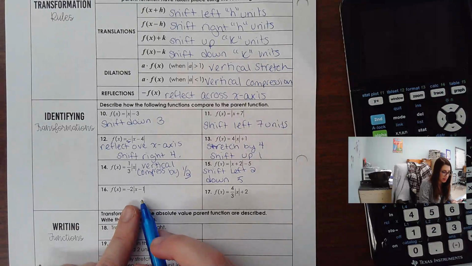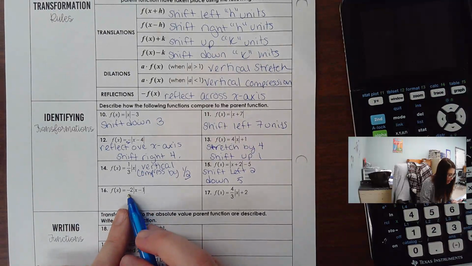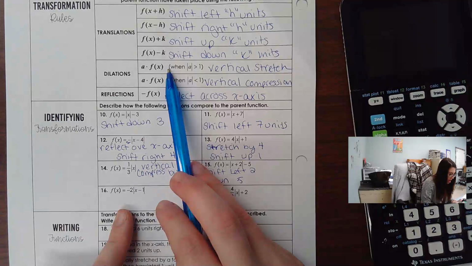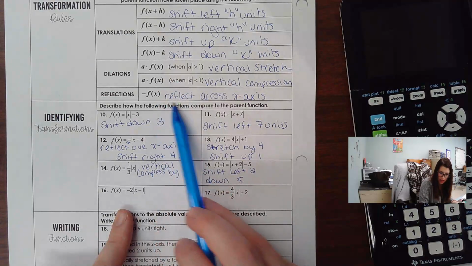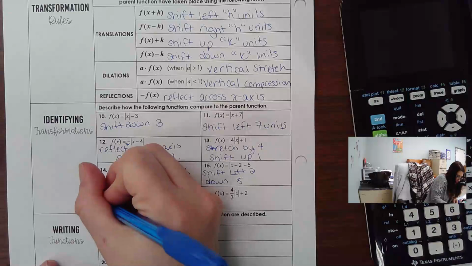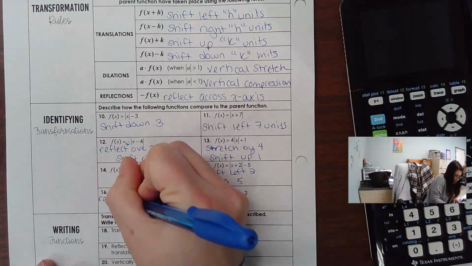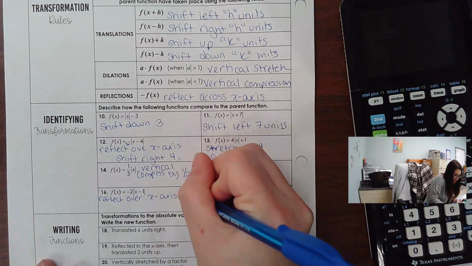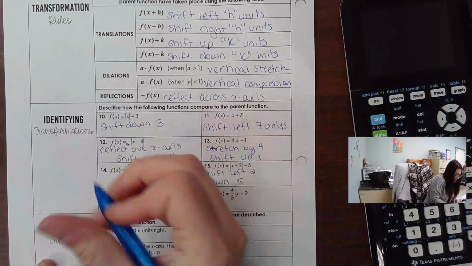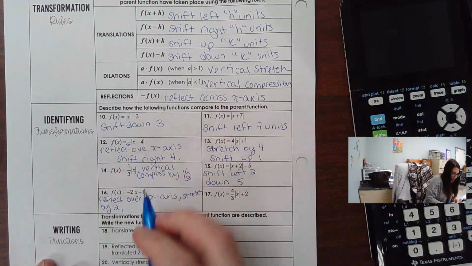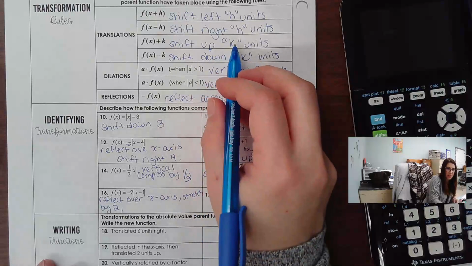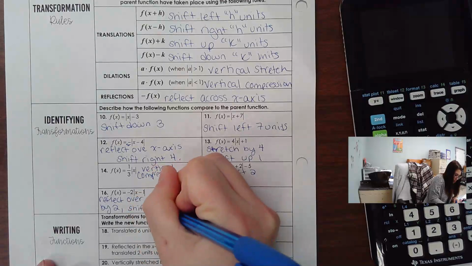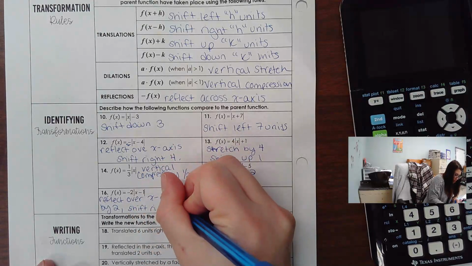This one has a lot going on. I noticed the -2. So the first thing I noticed, it's going to be stretched and it's going to reflect over the x-axis. So let's start with reflect over x-axis, stretch by 2. And we have this x minus 1, which means we are shifting right 1 unit.